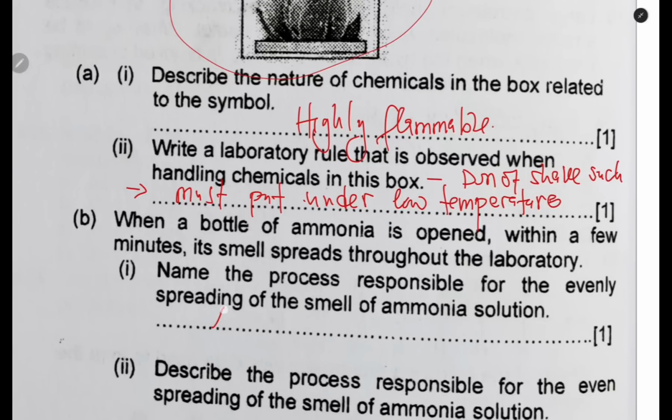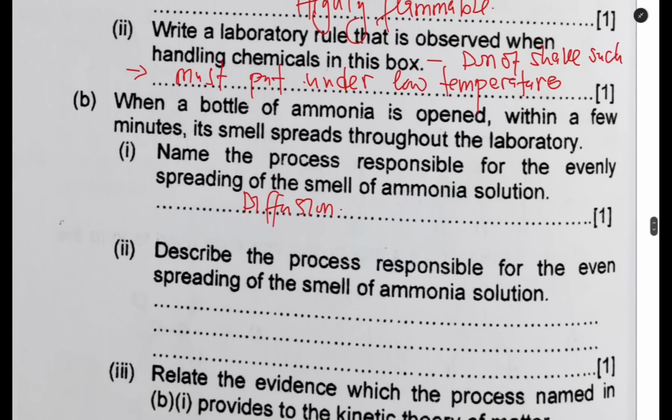Okay, so the process responsible for this is diffusion. As you know, diffusion is a movement of particles from region of high concentration, or where they are highly concentrated, to a region where they are in low concentration across the concentration gradient. And you need to know also the factors that affect diffusion. Then question 2 of B, describe the process responsible for the even distribution or spreading of the smell of ammonia. So you are describing now diffusion.